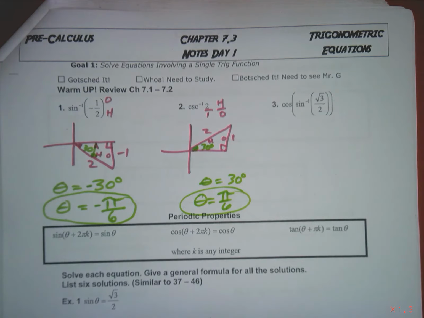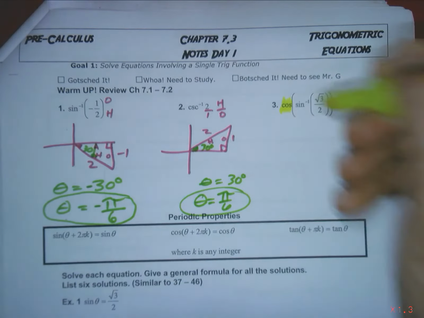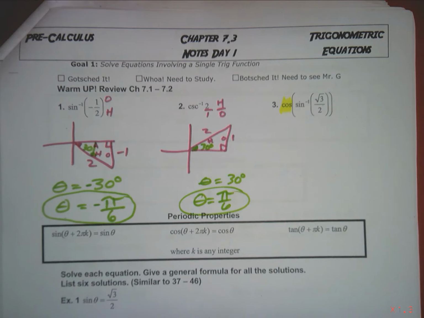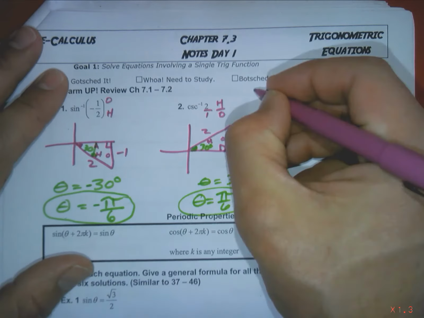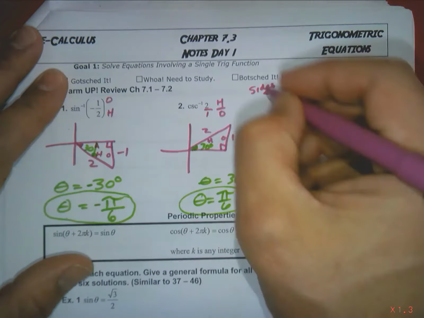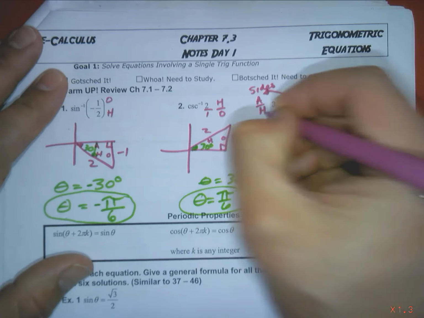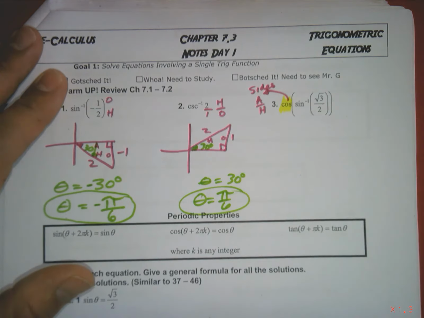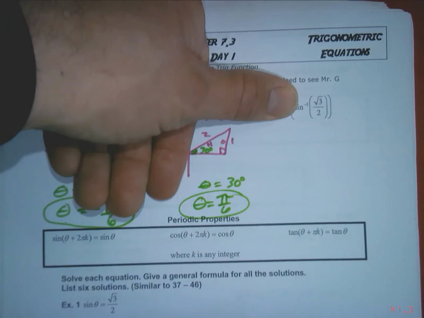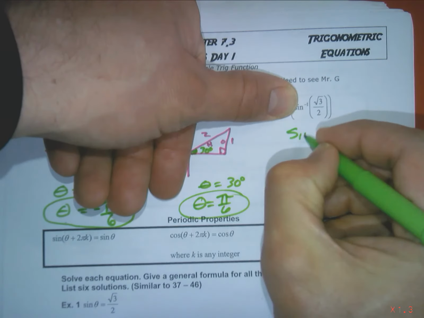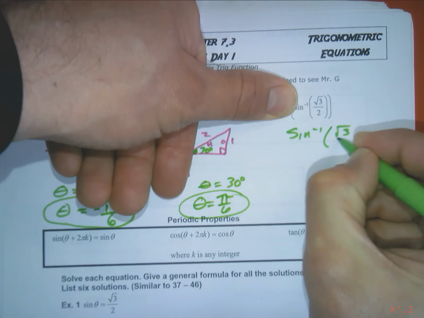When I see the next one, number 3, again, this is from 7-2, I see a regular trig function, cosine. So that tells me exactly what I'm solving for. What am I solving for? Sides or angles? Yeah, this tells me sides. Specifically, cosine is A over H. All right, so once I know A and H, I'm good to go. Well, if I cover up cosine, they gave me inverse sine, right? Which is a √3 over 2.